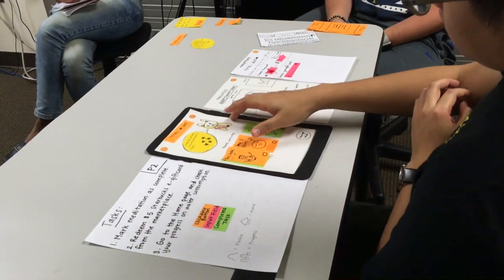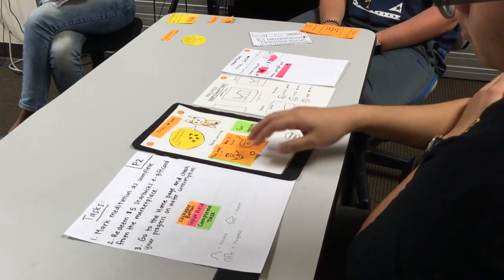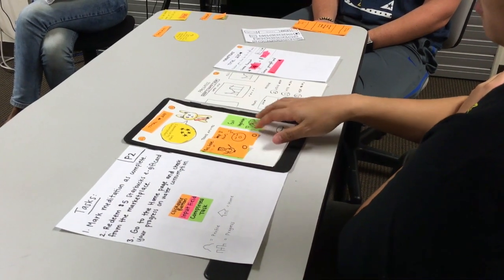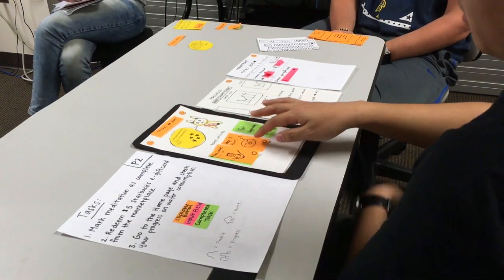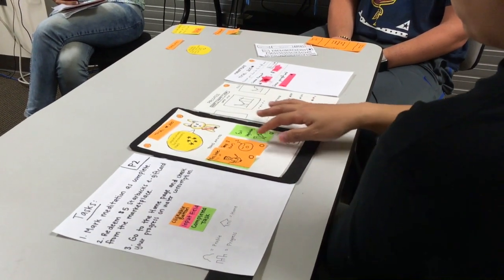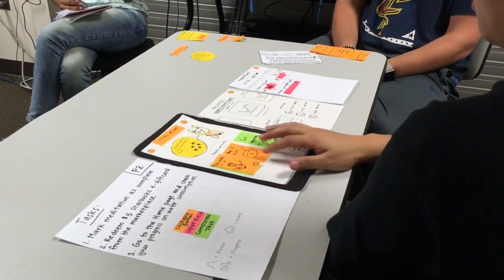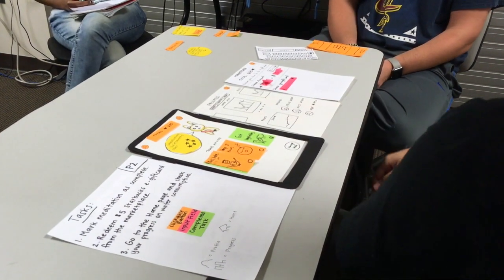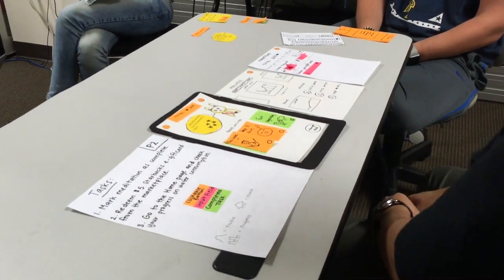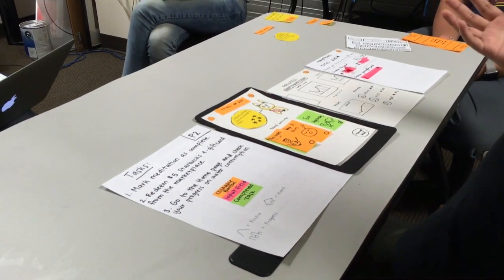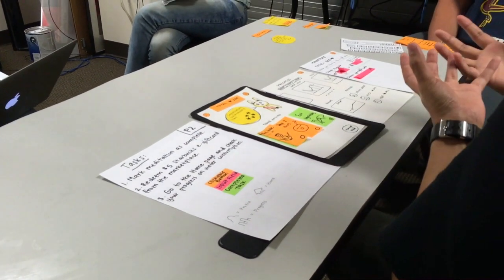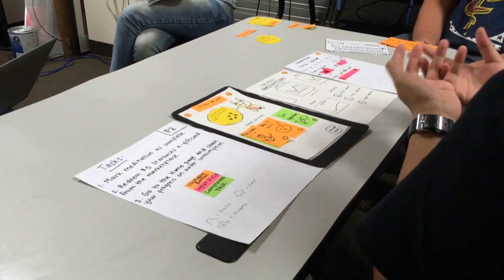Things like this avatar dialogue or the icon, the cartoon icon, would be more emotional, not just a boring statistic or pie chart.